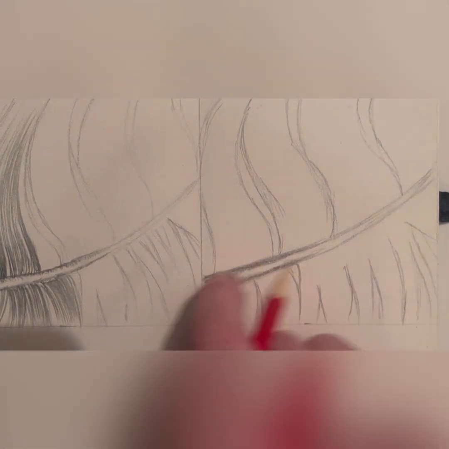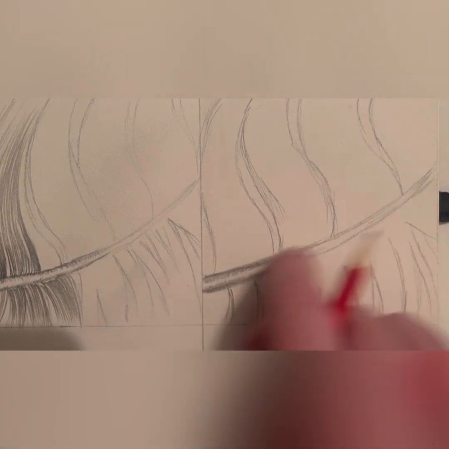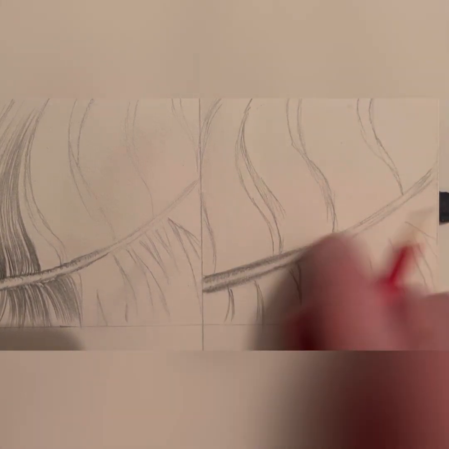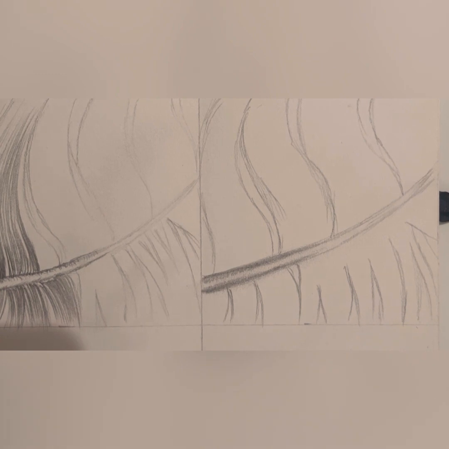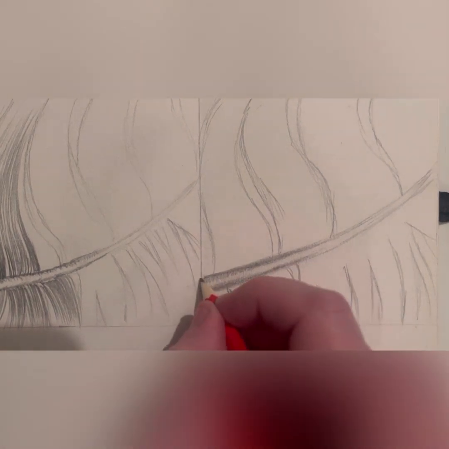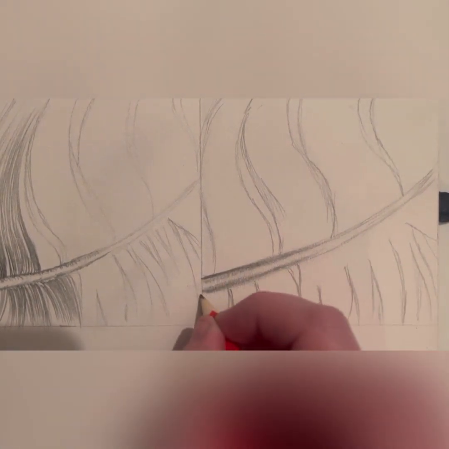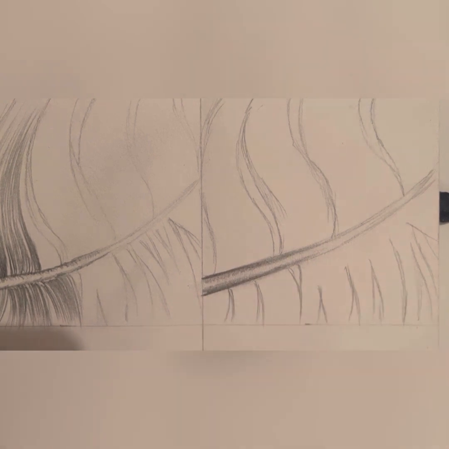And what you can do as well is you can take your finger and you can give that a little finger smudge, and that'll just make that look a little bit softer and a little bit more like the picture that we are looking at.